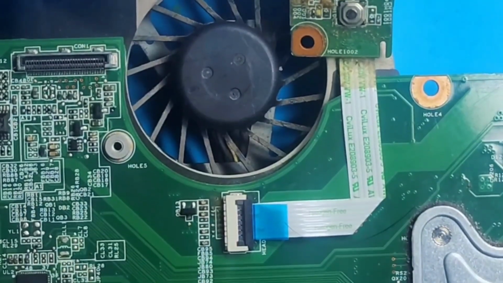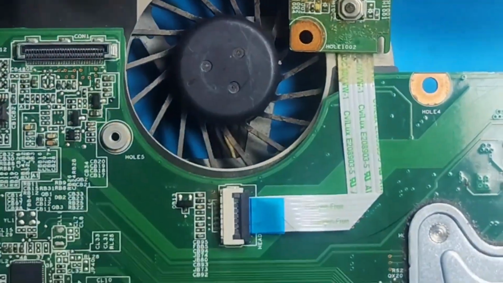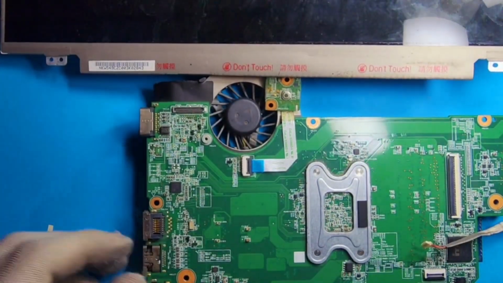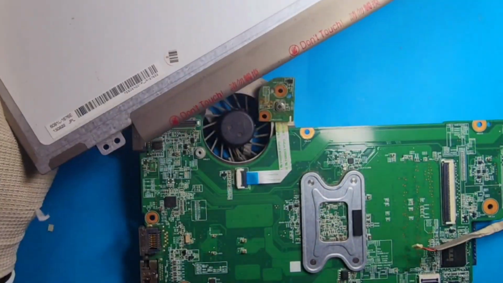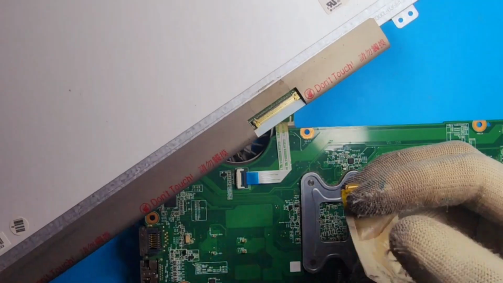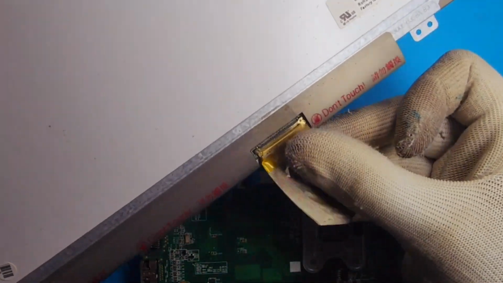Okay, I'll just take the display now. Let me connect it and try again. Okay, now it's connected.